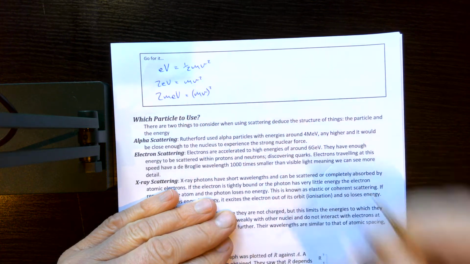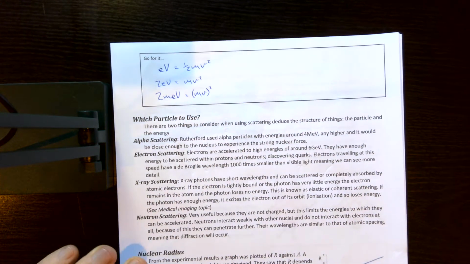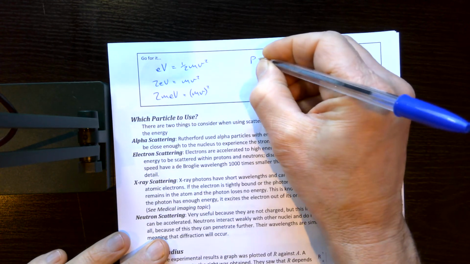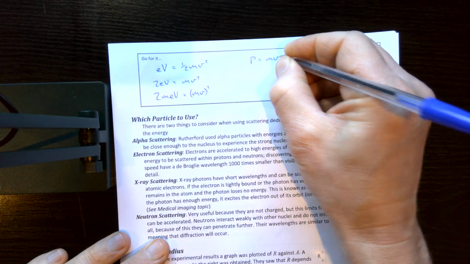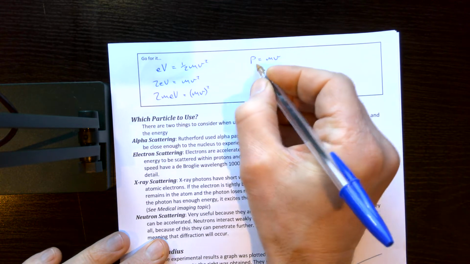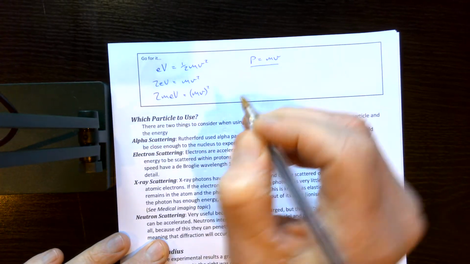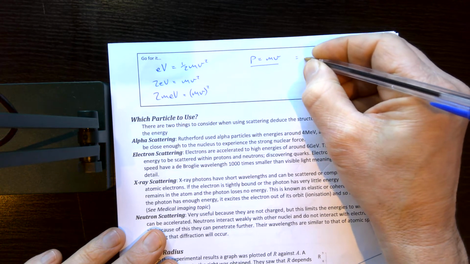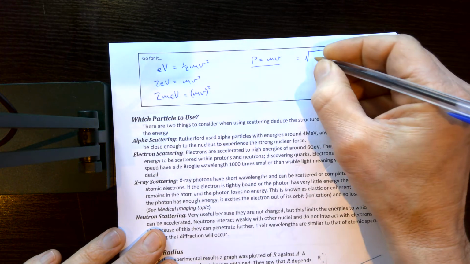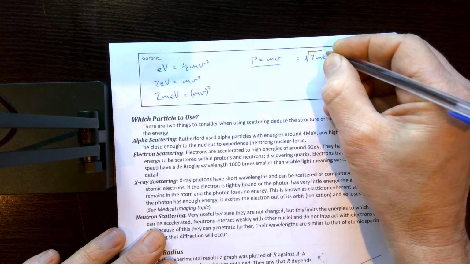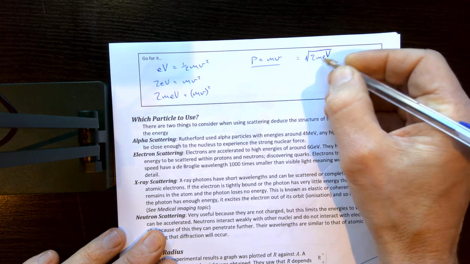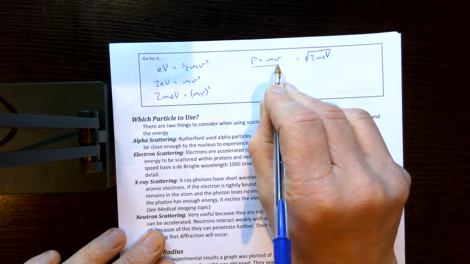Make it more convenient, let's do it like that. Where we had that mass, it's not on the data sheet, it just says p. Just to remind you, p is momentum, lowercase p, not capital for pressure. That's going to equal the square root of 2meV. Again, V is voltage, not velocity. That's my little v for velocity.